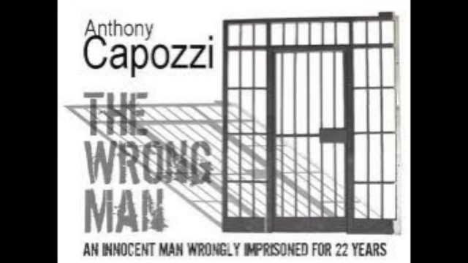The evidence that could exonerate Anthony Capozzi had been sitting in a drawer in the county hospital for over 20 years. The results of the tests came back in April of 2007. The results excluded Capozzi and implicated Sanchez. Within days, Capozzi's conviction was vacated and all charges against him were dismissed after 22 years in prison for crimes that he did not commit.